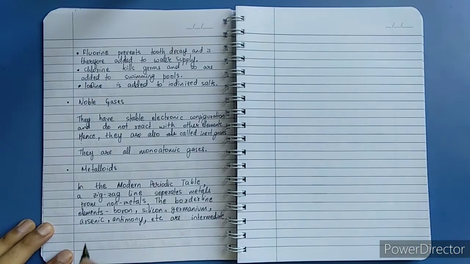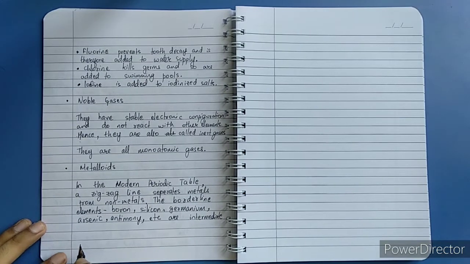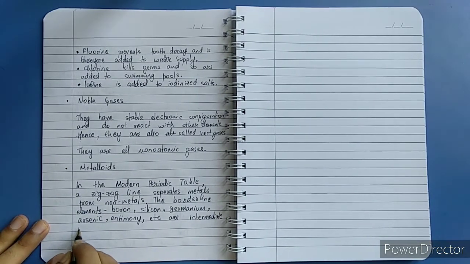Intermediate means they have metallic properties as well as non-metallic properties.